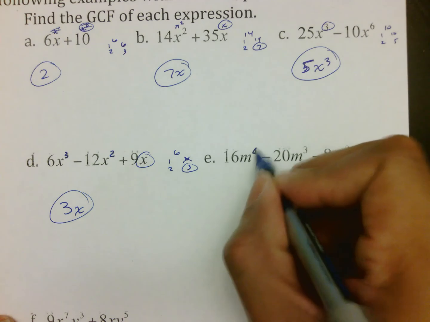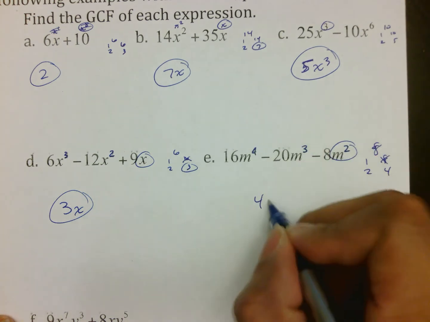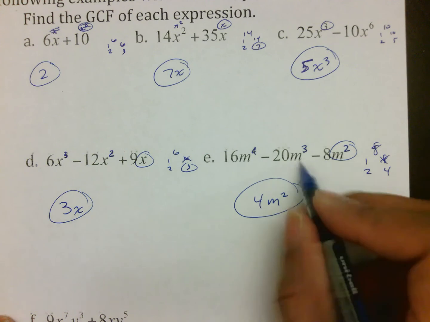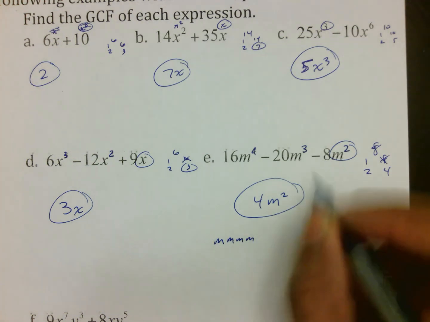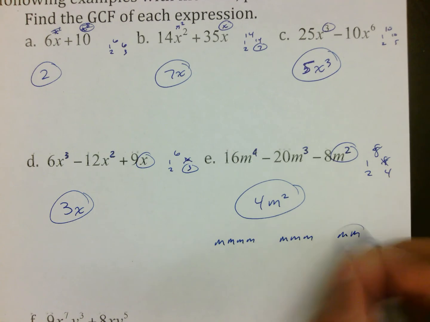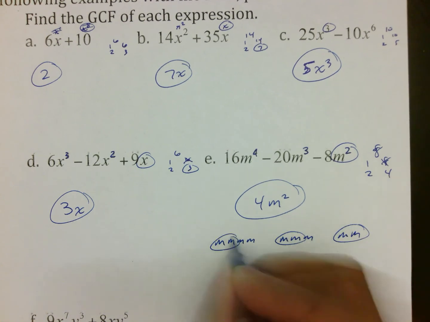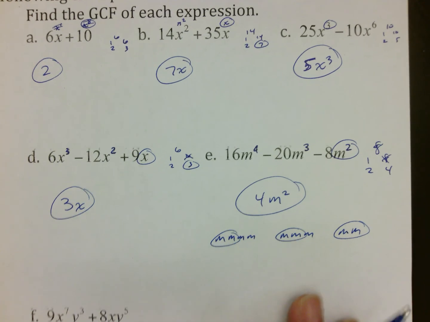But in terms of factors of m, the lowest number here is m squared, so they all have 2 in common. Again, the first one has 4 m's, the second one has 3 m's, the last one has 2 m's, which means that all these have 2 m's in common, so that's why we use the m squared.